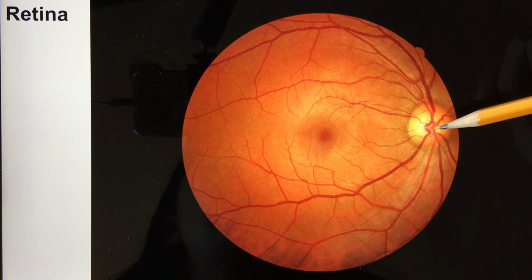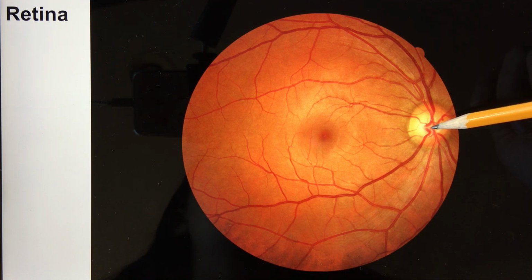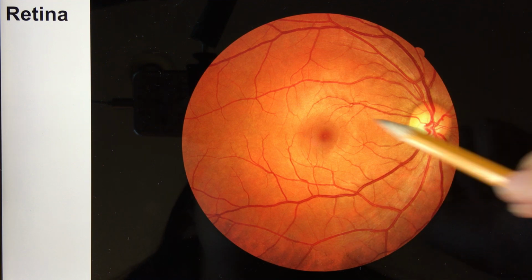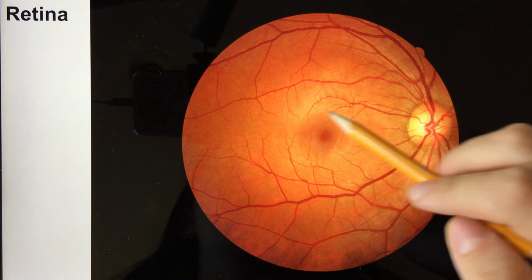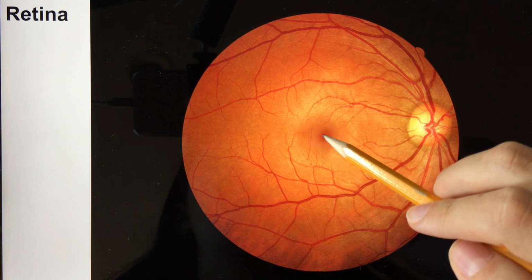And the blood vessels could be damaged by high blood pressure. So this is one more reason why high blood pressure is a dangerous condition to have in the body, not just for the health of the heart and brain, but also for the health of the eyes and other structures in the body. And right here in the center, you can see there's a darker area containing an even darker area in the center.